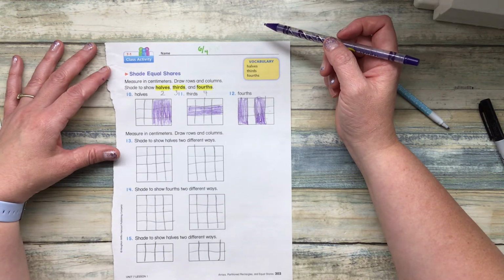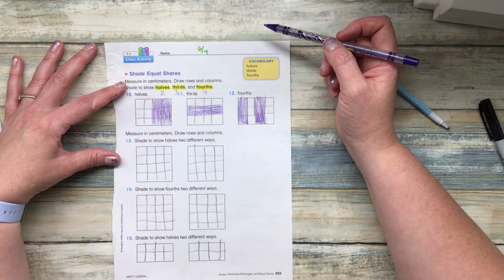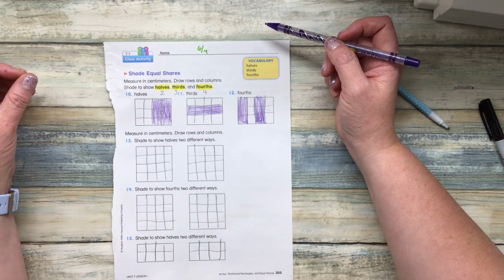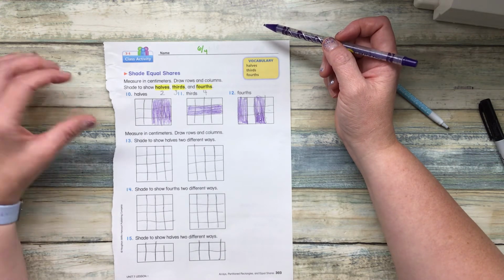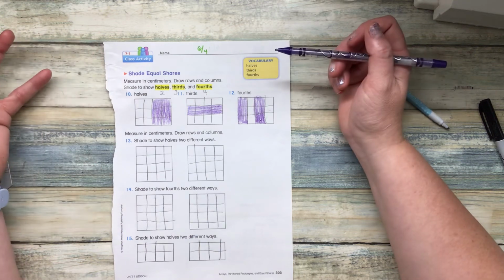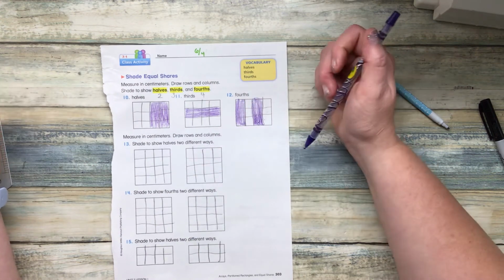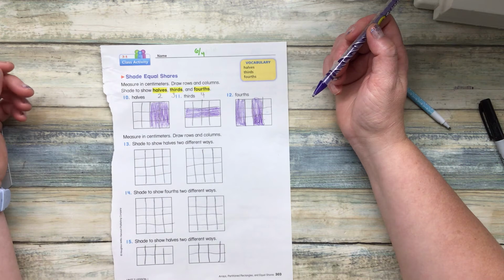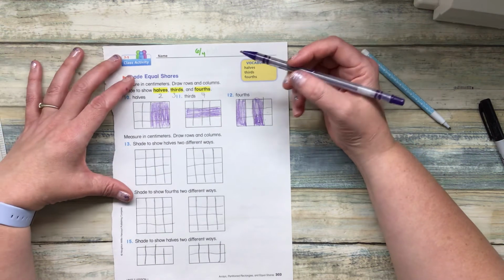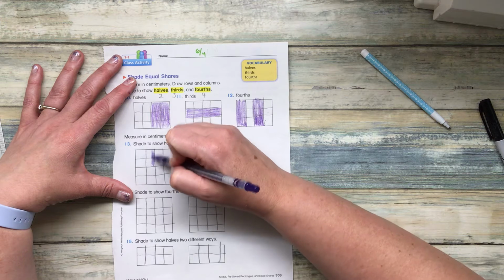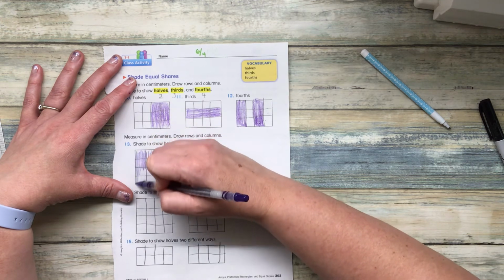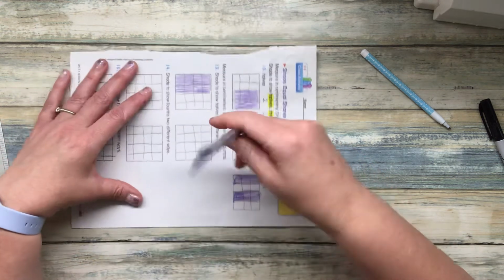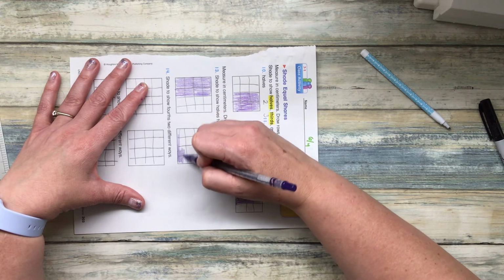So number 13 says shade to show halves in 2 different ways. When we're showing halves, how many pieces are we dividing it into? Unmute yourself and tell me. Thank you. We're dividing it into 2 pieces. So how can we divide these two different ways so we have two even pieces? All right, so one way is to color in two of the columns this way. And the other way is to color in two of the rows.